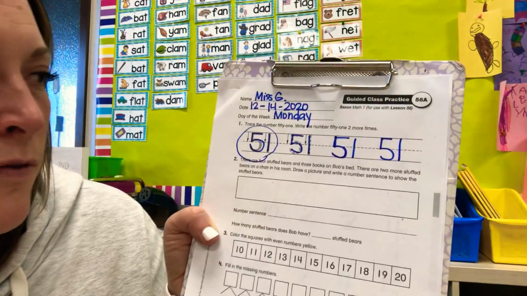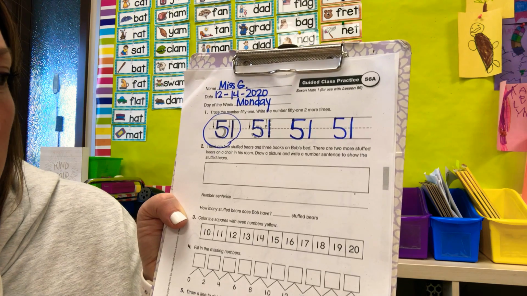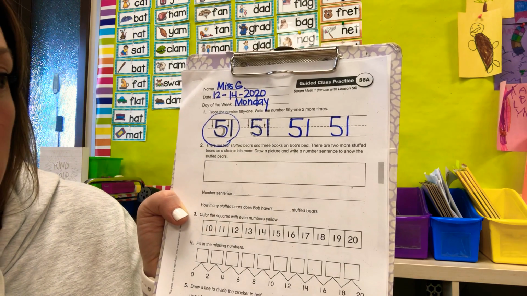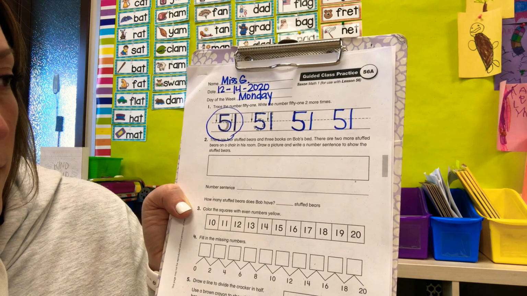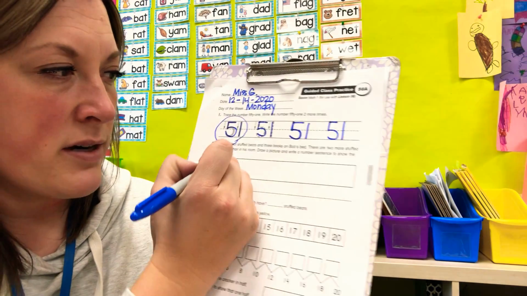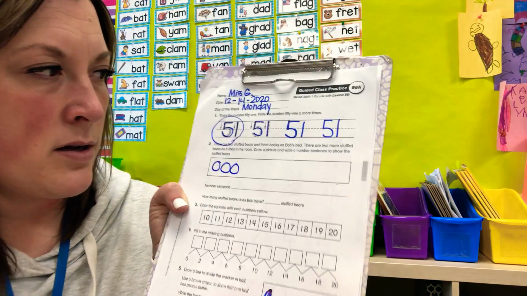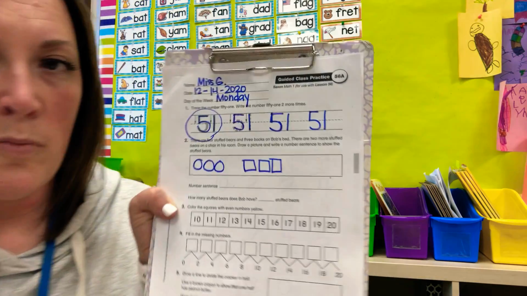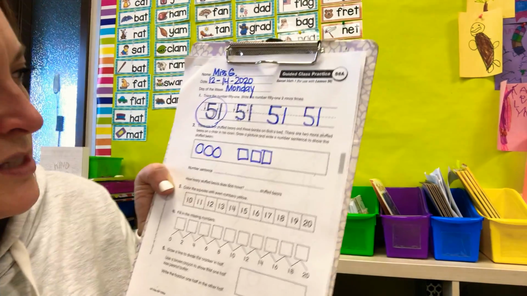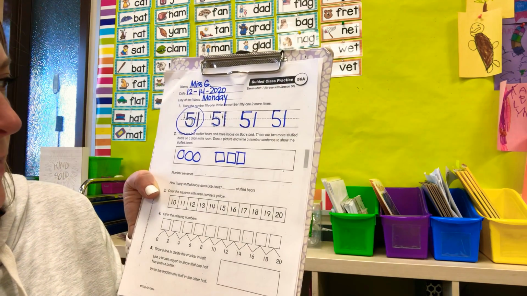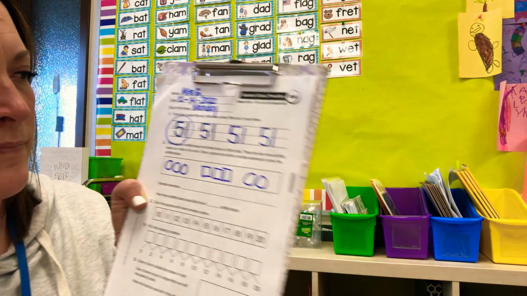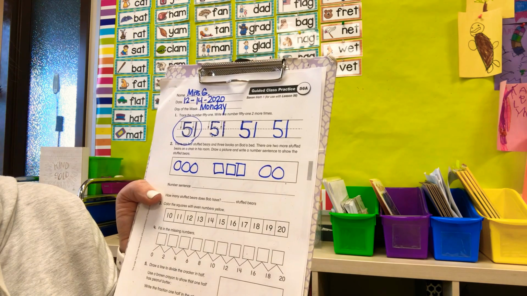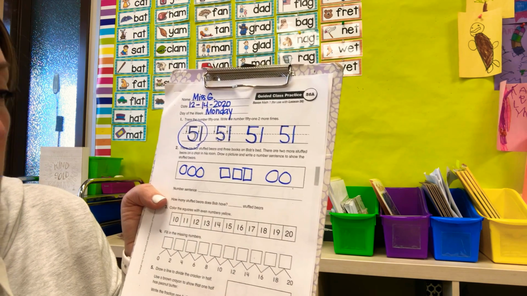Okay, number 2. There are 3 stuffed bears and 3 books on Bob's bed. There are 2 more stuffed bears on a chair in his room. Draw a picture and write a number sentence to show the stuffed bears.